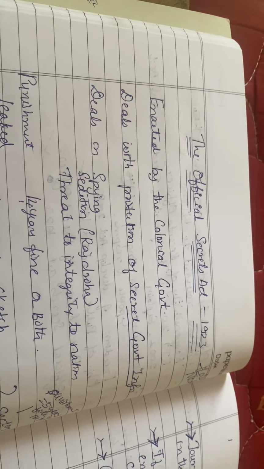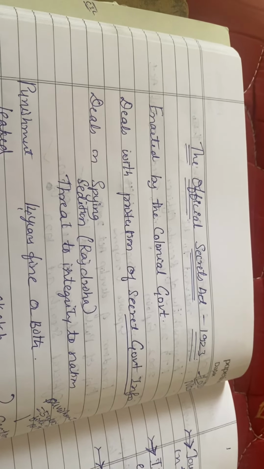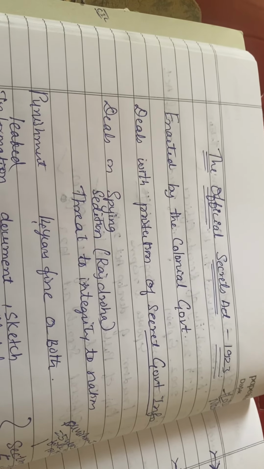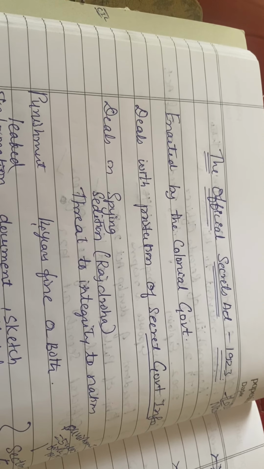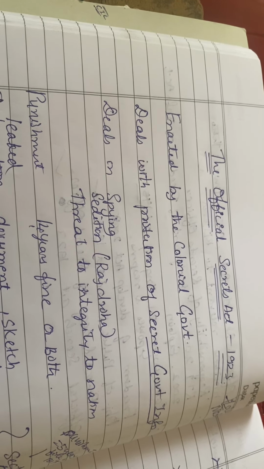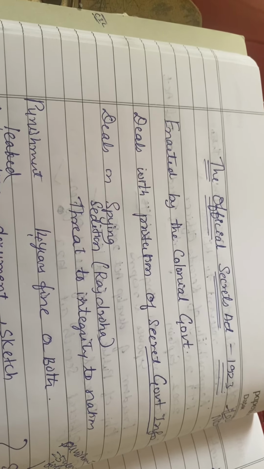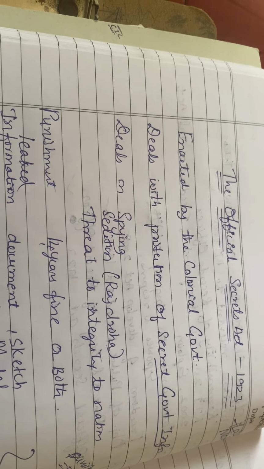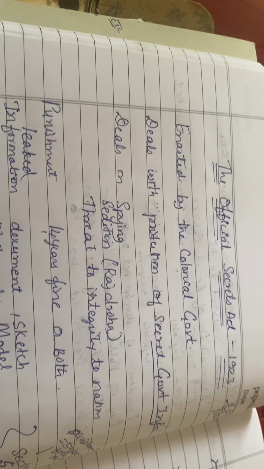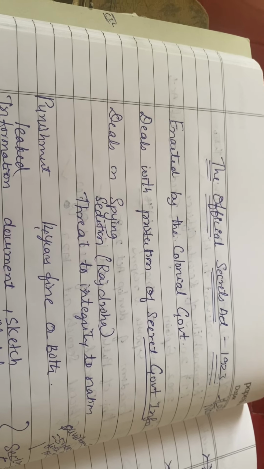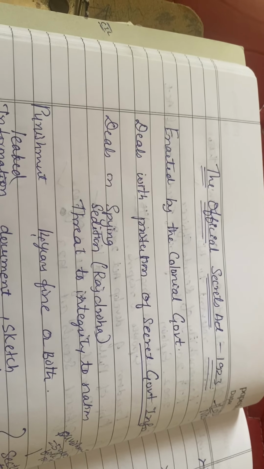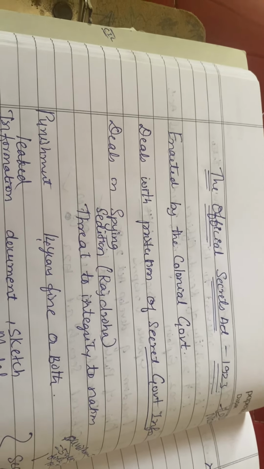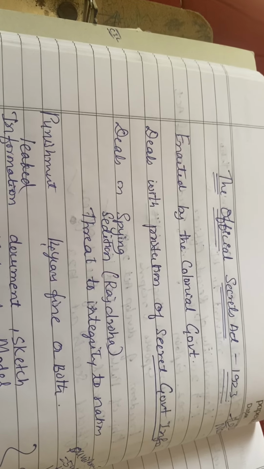Now today's topic is the Official Secrets Act 1923. By the name itself you might be guessing what the Official Secrets Act means. It may mean some secrets of the office, but it's not as such. It is an act which deals with secrets of the government information. If anything is not to be revealed, it is very confidential information of the government, you can say.